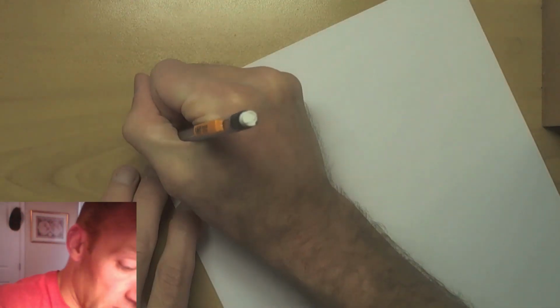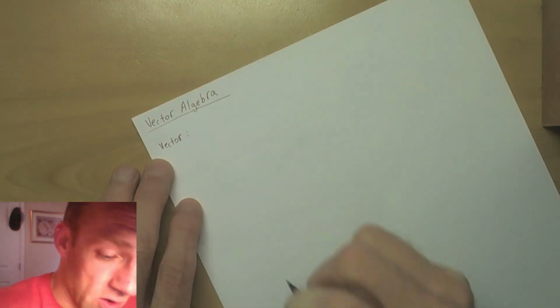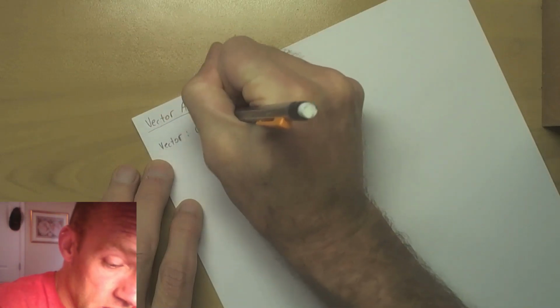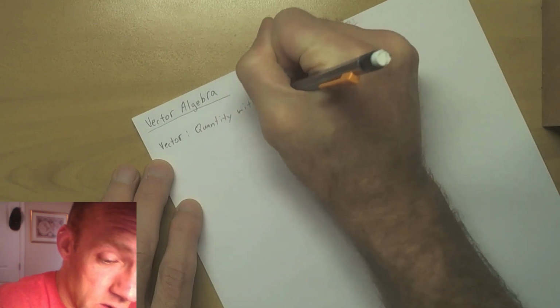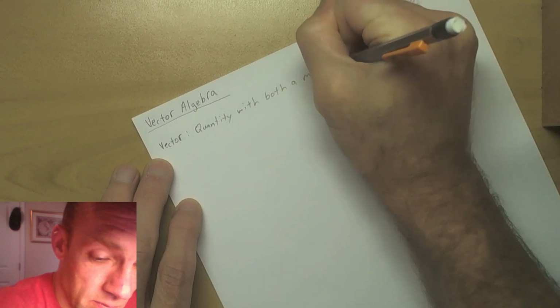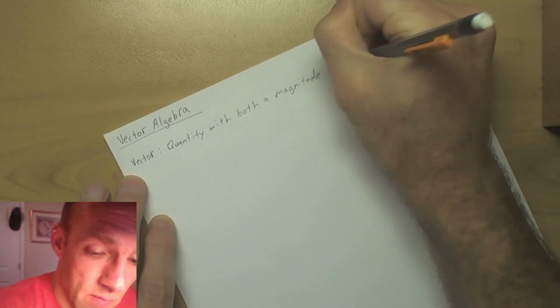So what is a vector? For our purposes, a vector is a quantity with both a magnitude and direction.